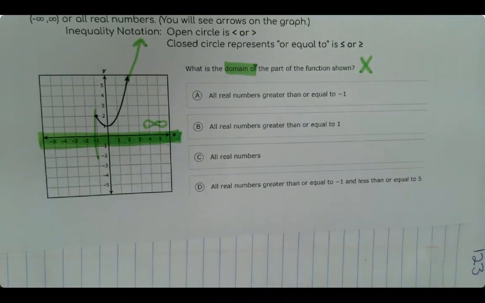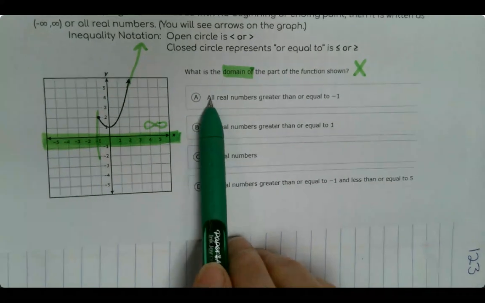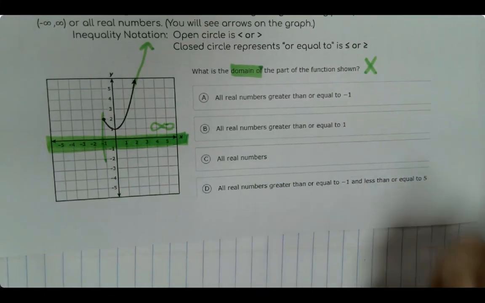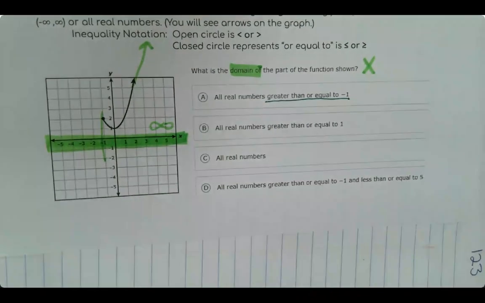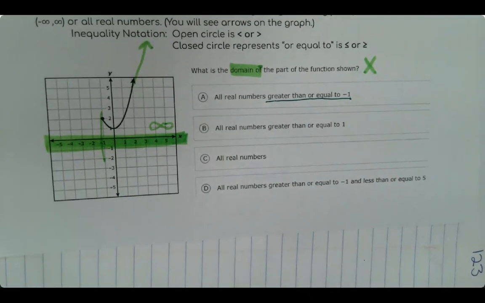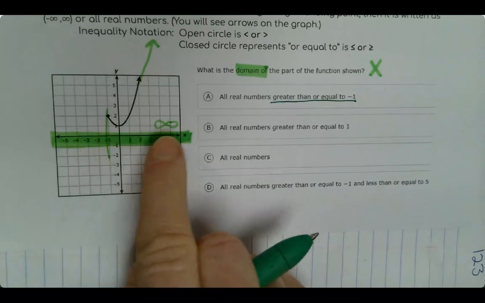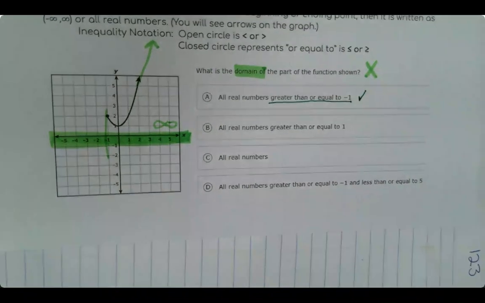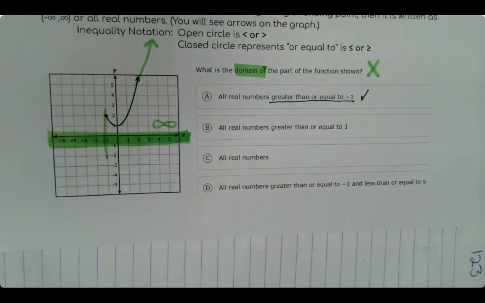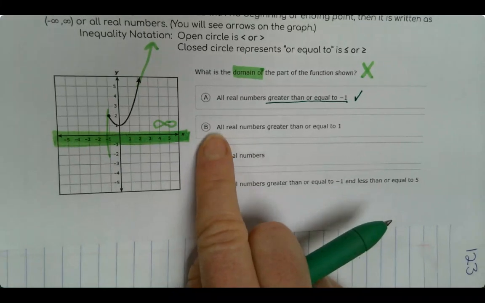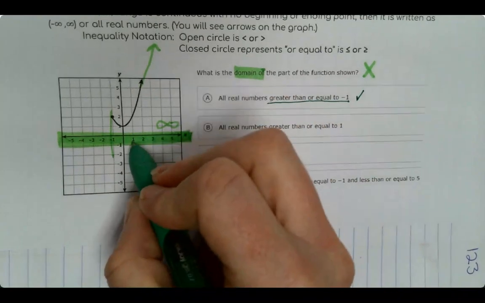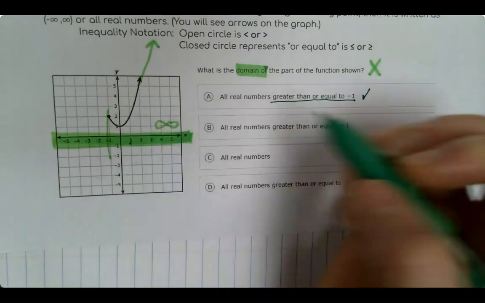So we got to find the answer choice that says that. So A says all real numbers greater than or equal to -1. So that means starts at -1 and goes greater. Does it start at -1 and go greater? Yeah, so that one looks good. But before I commit to one answer choice, I want to go ahead and check all of them. Answer choice B. All real numbers greater than or equal to 1. That's saying it starts at 1, but it doesn't because it goes to -1. So that is not it.